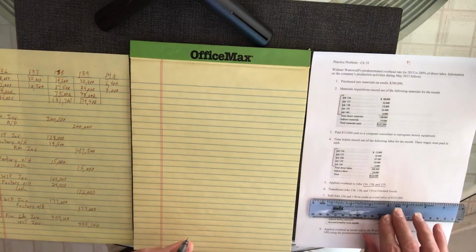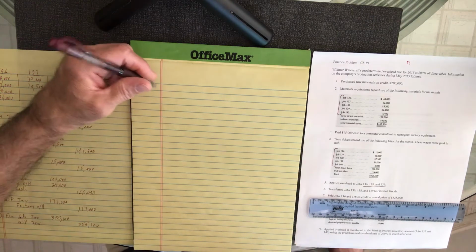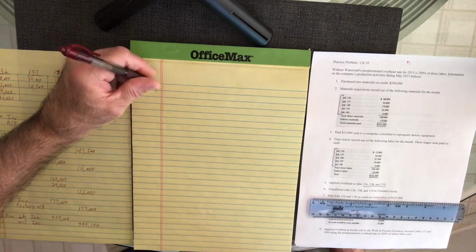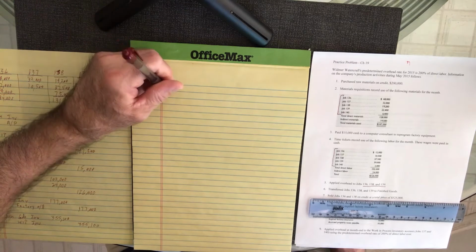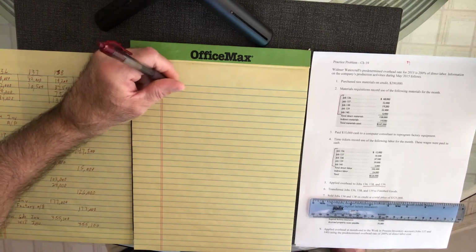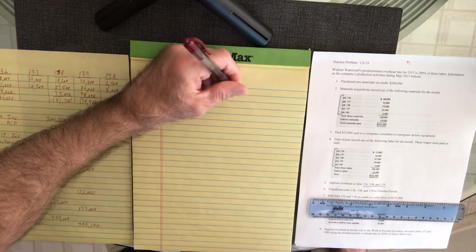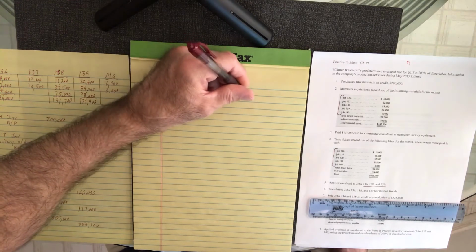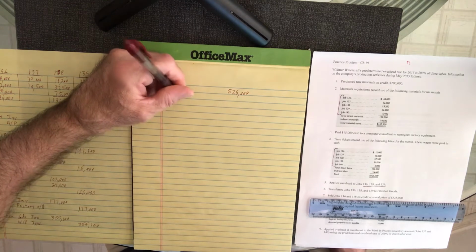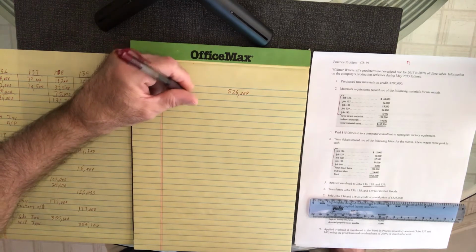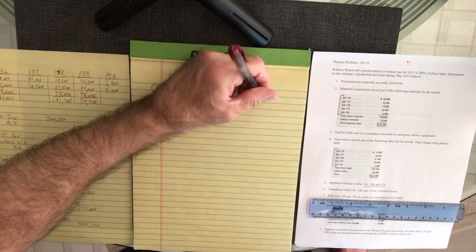So the sale price was $525,000. So the journal entry for this is going to be a debit to accounts receivable on credit for $525,000 and a credit to sales. That's the first part of this transaction.